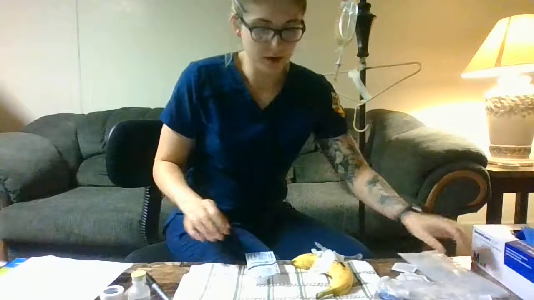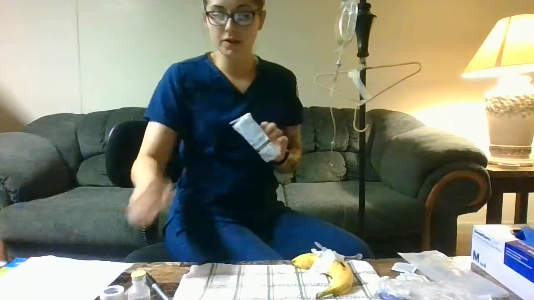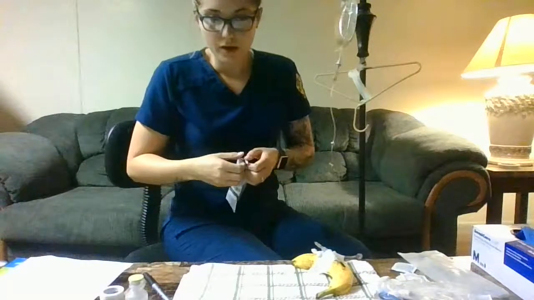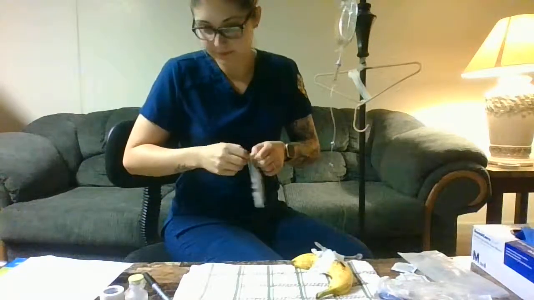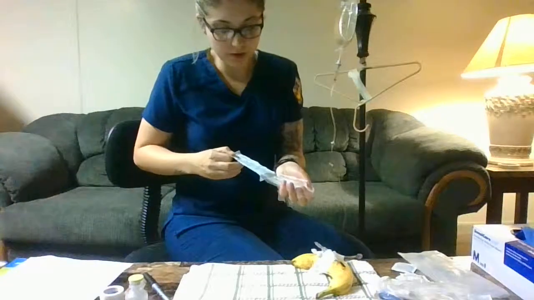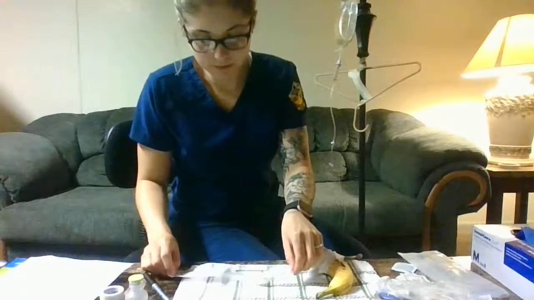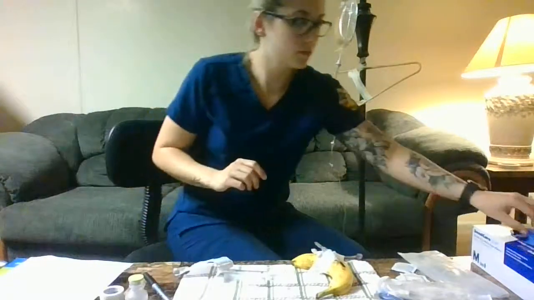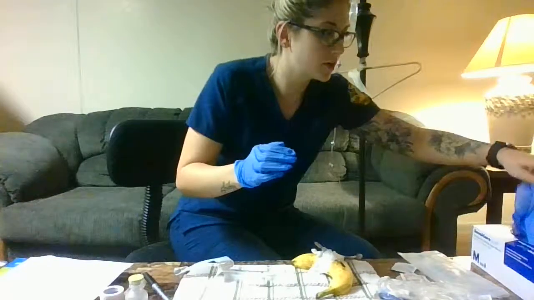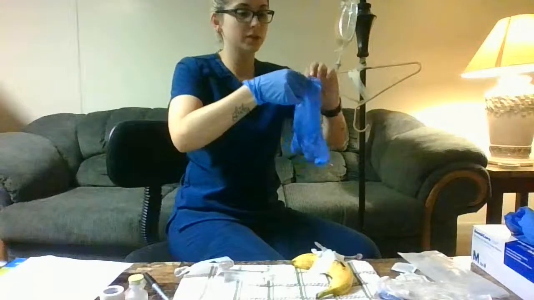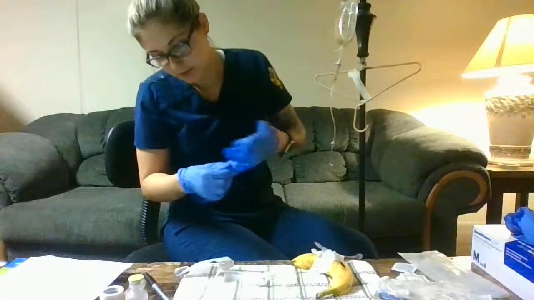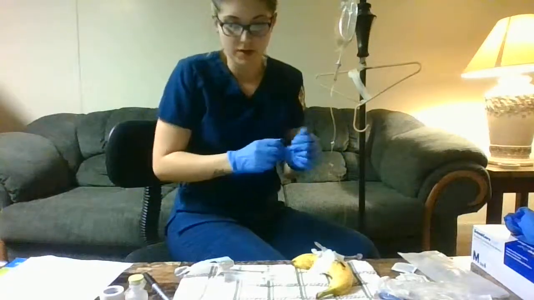We have our needle that we're going to use to draw out this medication. So we're going to draw up the 1.1 milliliters. And this is just a 22 gauge needle here.